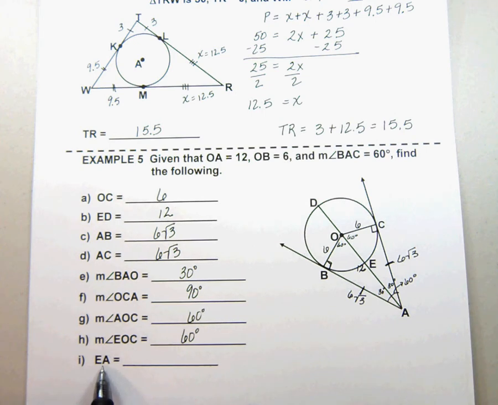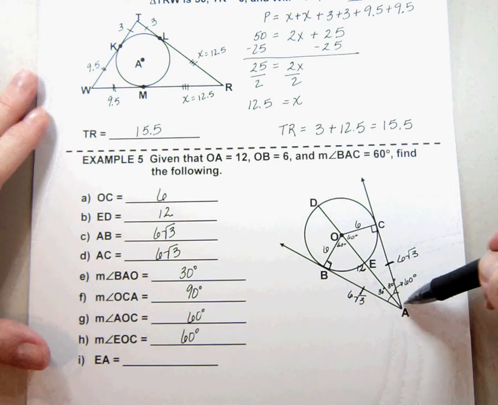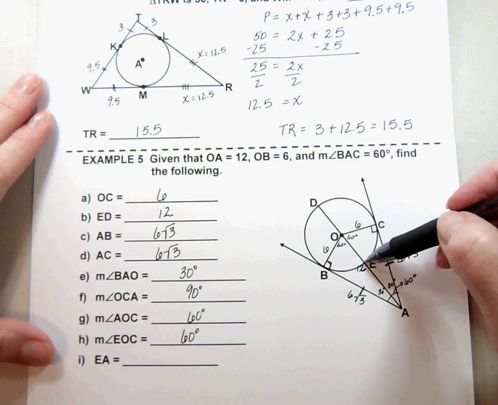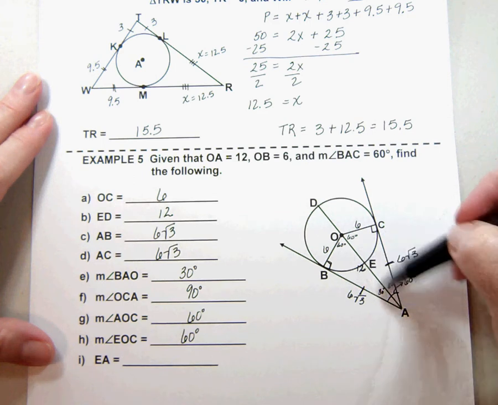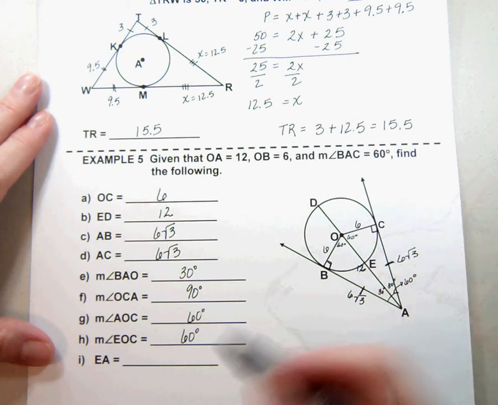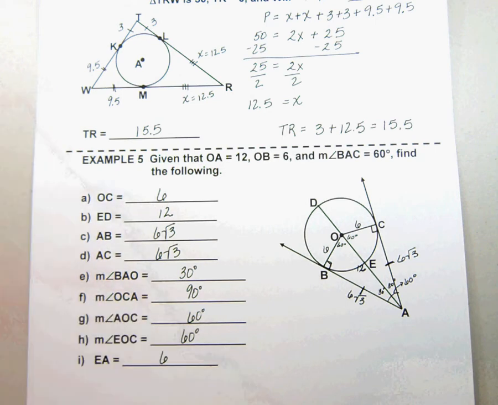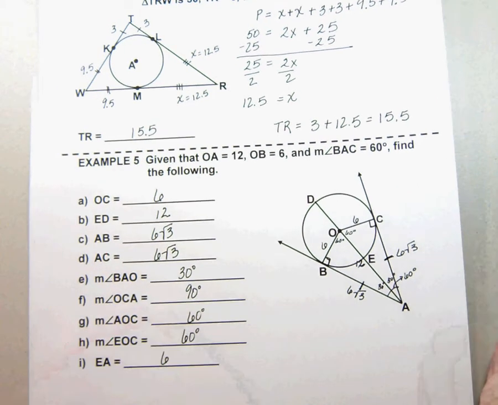EA is the distance from here to here. Now this one we haven't labeled yet. If this radius is 6 and the entire length is 12, that means you would subtract, so EA would also be 6. Okay, I think that's it.